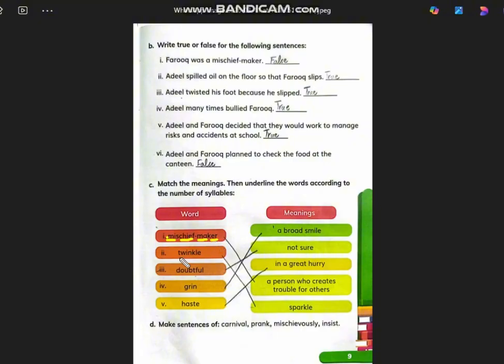Understand, students? Now move to the next word, that is twinkle. Can you tell me how many sounds we can break this word into? Very good. We can break this word in two sounds, twin and kle, twinkle. It is producing two sounds, so there are two syllables in this word. The third word is doubtful. Yes, very good. There are two syllables in this word too. That is doubt and ful, doubtful.